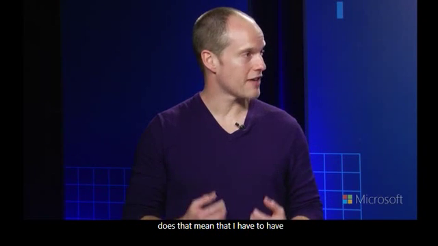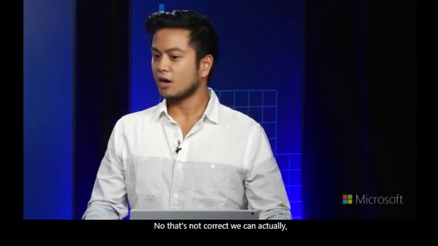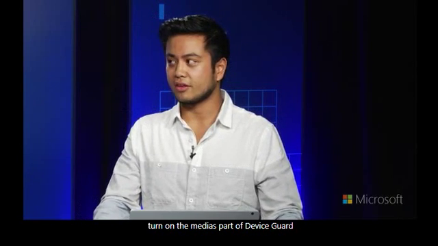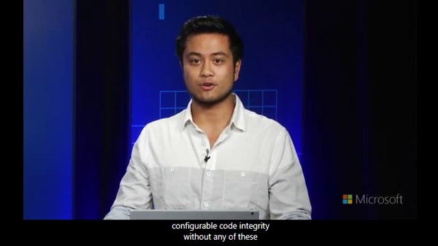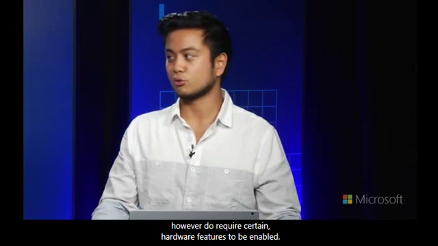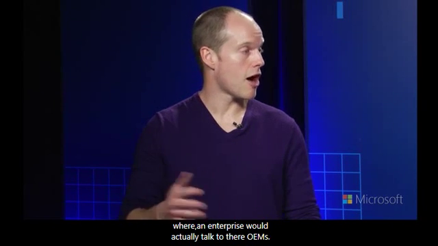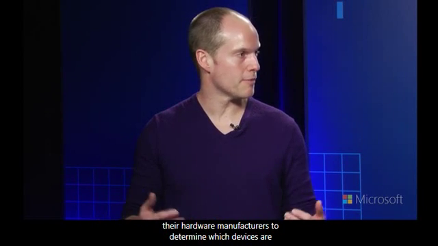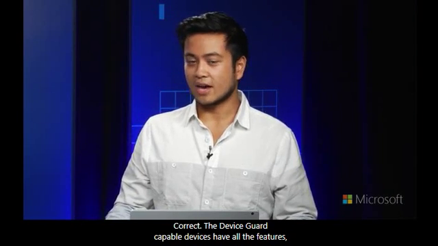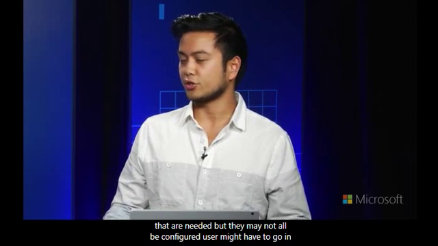So you mentioned a bunch of security features built on hardware and virtualization. Does that mean that I have to have brand new hardware in order to use Device Guard? No, that's not correct. We can actually turn on the meatiest part of Device Guard, configurable code integrity, without any of these hardware restrictions. The other two portions of Device Guard, however, do require certain hardware features to be enabled. Okay, and that's where the Device Guard ready and Device Guard capable come in, where an enterprise would actually talk to their OEMs, their hardware manufacturers, to determine which devices are supported for those virtualization features. Correct. The Device Guard capable devices have all the features that are needed, but they may not all be configured. A user may have to go into the BIOS and turn on virtualization, for example. The Device Guard ready systems are ready to use Device Guard right out of the box.